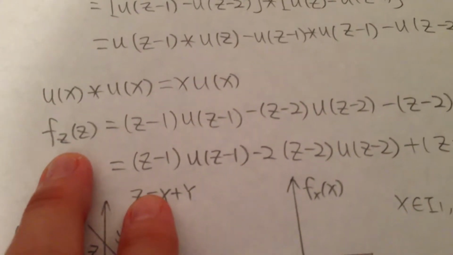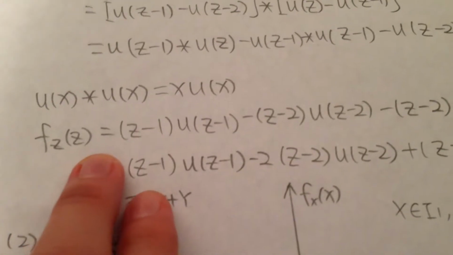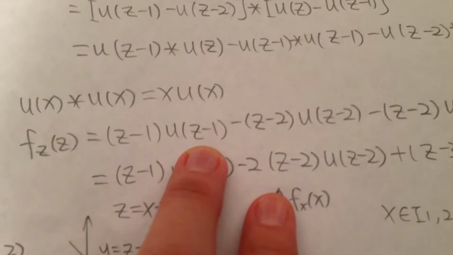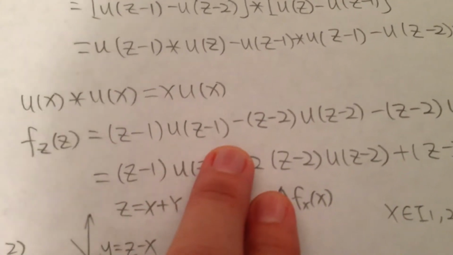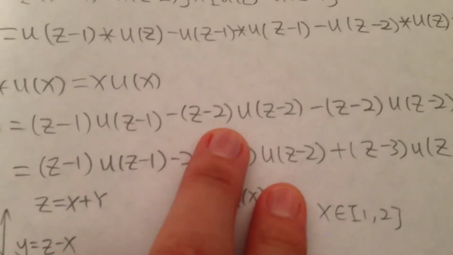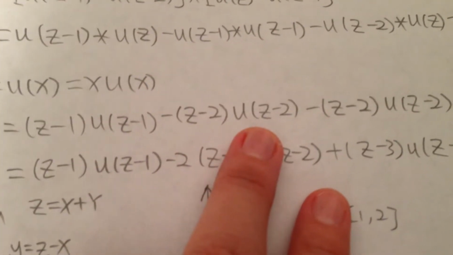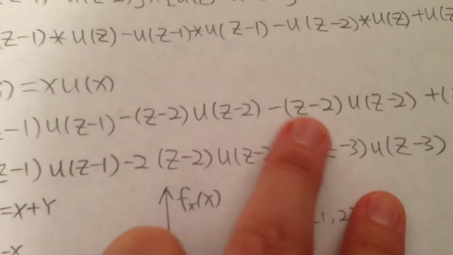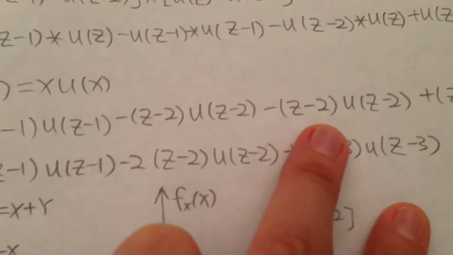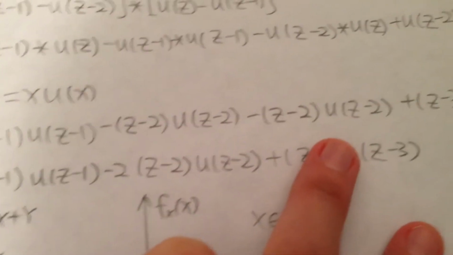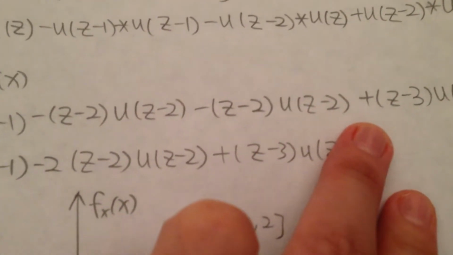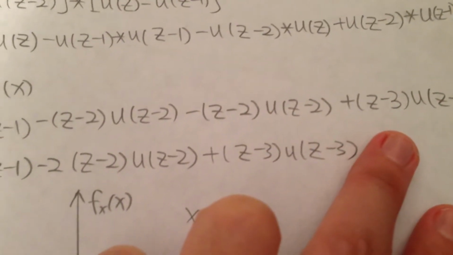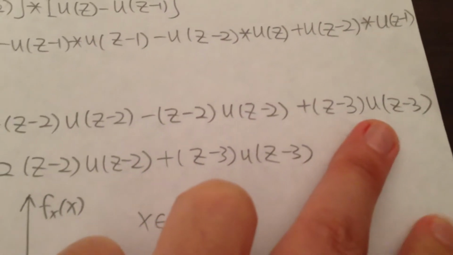The f_Z(z) equals (z-1)u(z-1) minus (z-2)u(z-2) minus (z-2)u(z-2) plus (z-3)u(z-3).